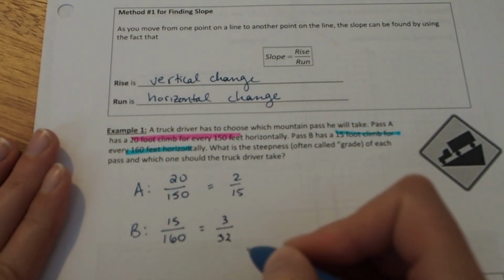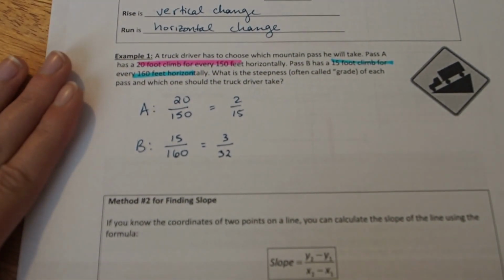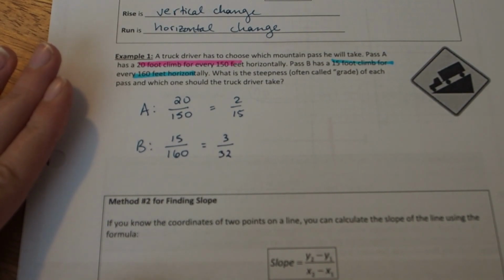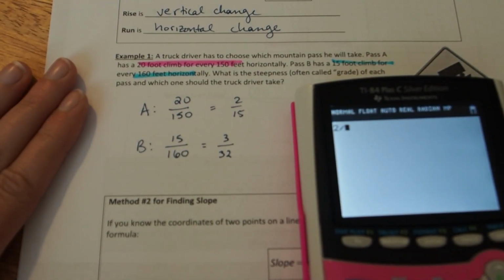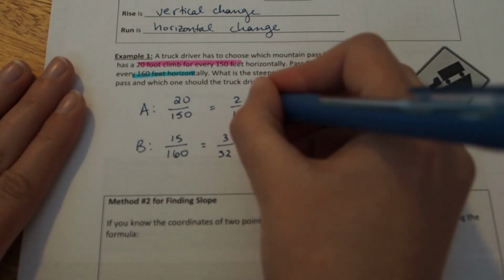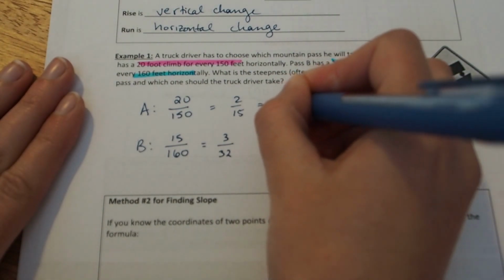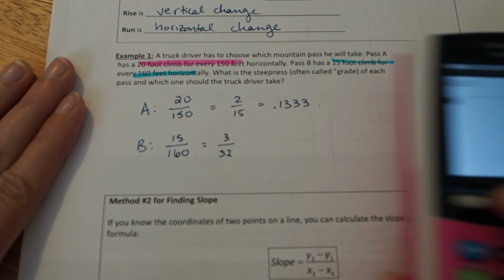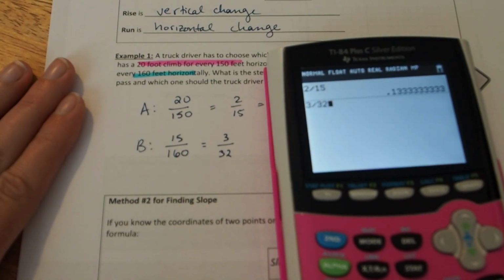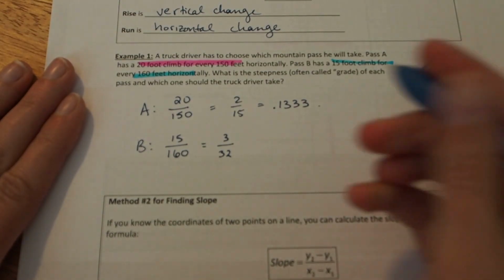It's a little bit harder to compare two fractions than it is to compare two decimals. So we're going to convert those both to decimals to decide which of these is steeper. 2 divided by 15 is 0.13 repeating, 0.133, etc. And 3 over 32 is 0.09375.